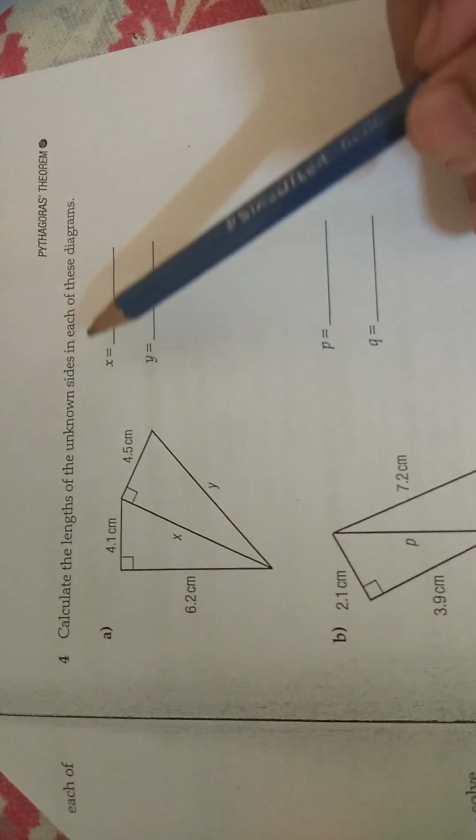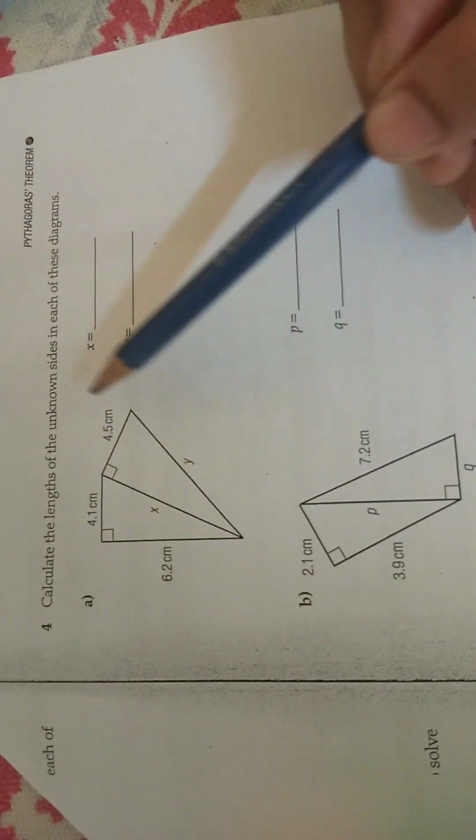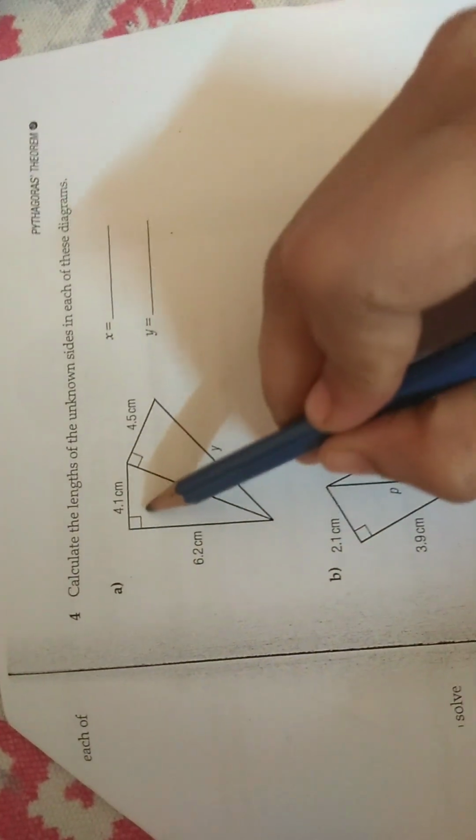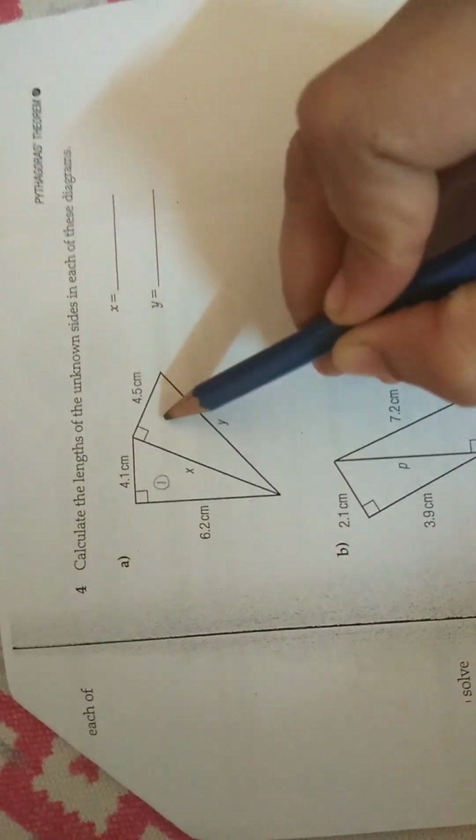Calculate length of the unknown sides. So this is a combined figure. In each of these diagrams we need to find what is x and what is y. So look at the diagram very carefully. There are two right angled triangles. I am going to name this as the first triangle and this as the second triangle.